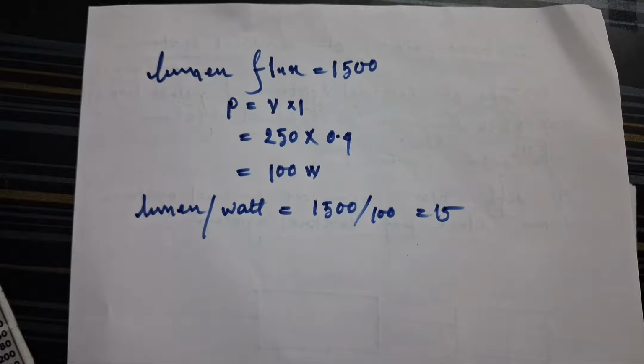The next question was: light is produced in an electric discharge lamp by, options were carbon electrode, heating effect of current, magnetic effect of current, ionization in a gas or vapor. The correct answer is option D, hence ionization in a gas or vapor.